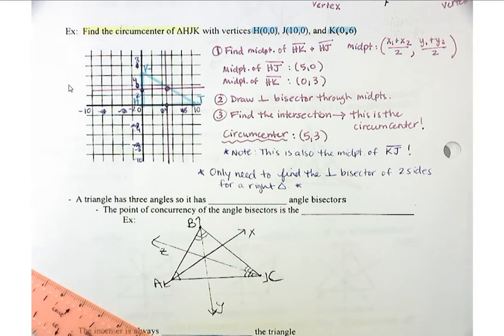Because really, you could find the midpoint of that. Yeah, Colin? Just because on the axis, you can see how far it is apart.